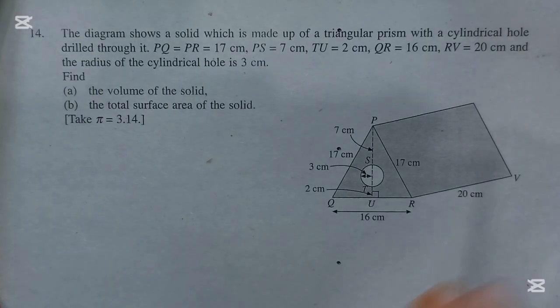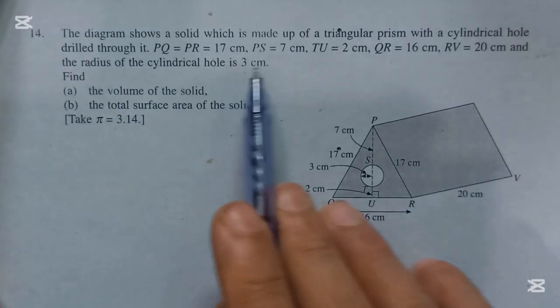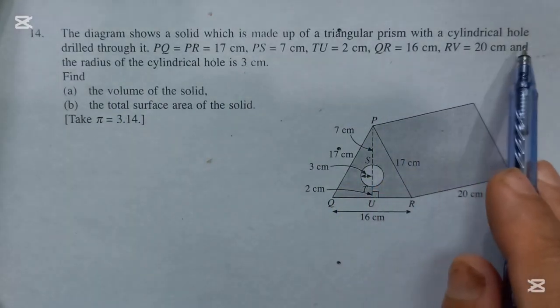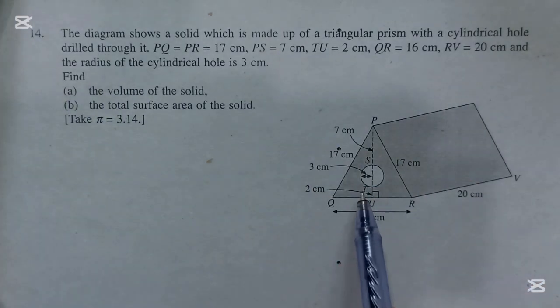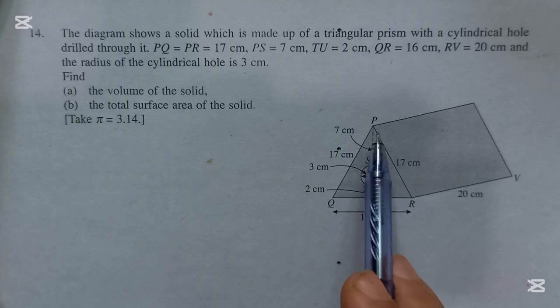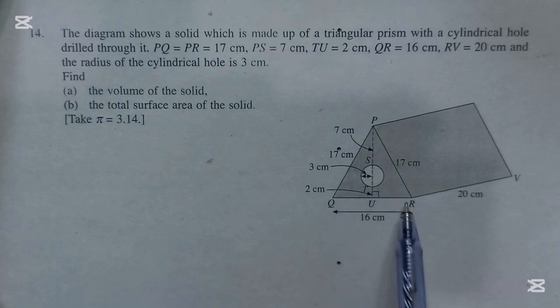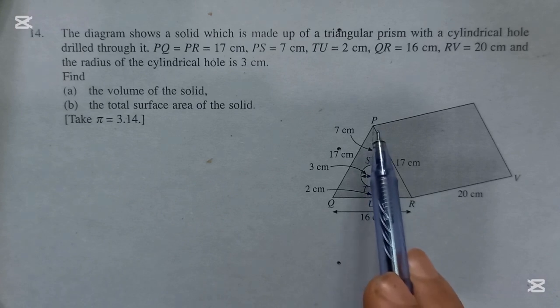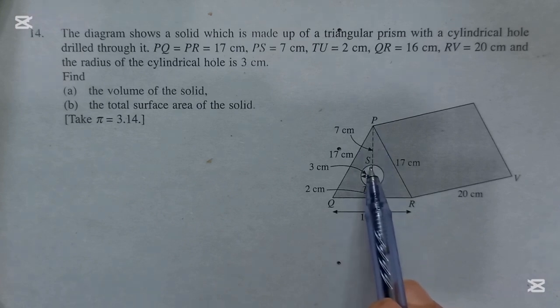The statement of the question is, the diagram shows a solid which is made up of a triangular prism with a cylindrical hole drilled through it. Okay. PQ, PR is equal to 17. PS is 7.